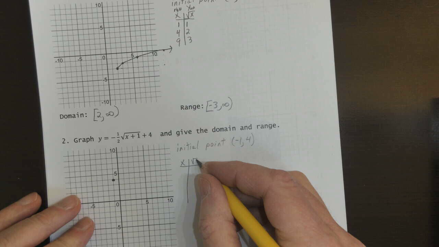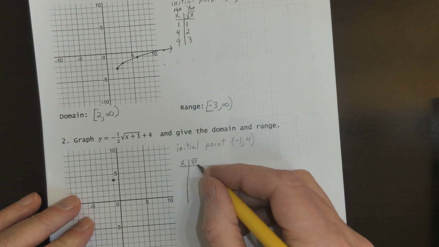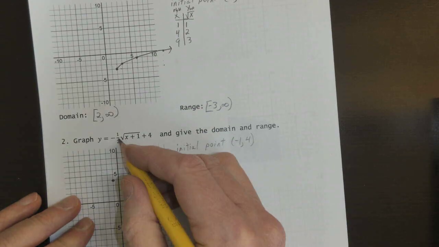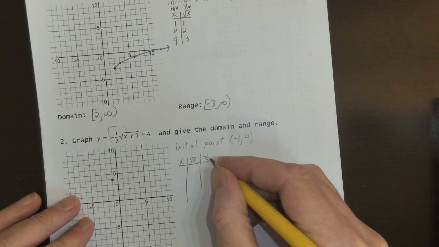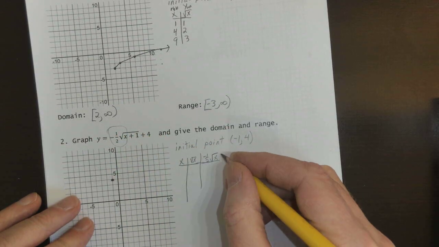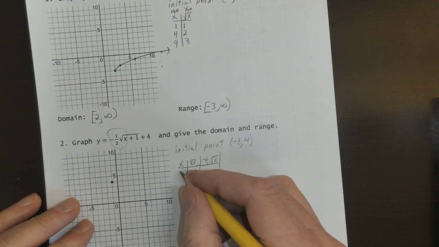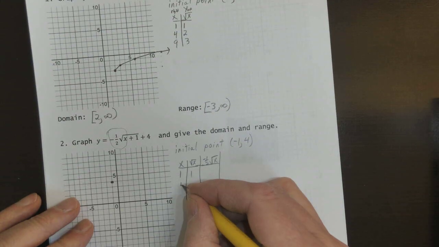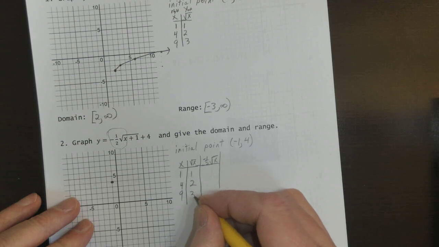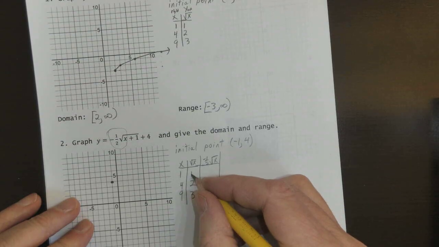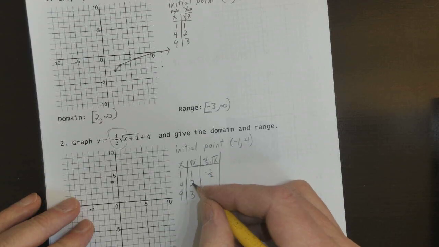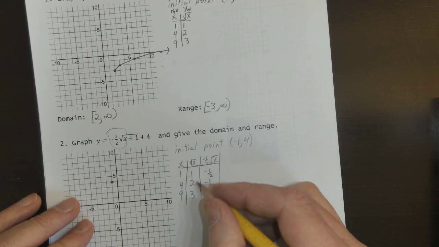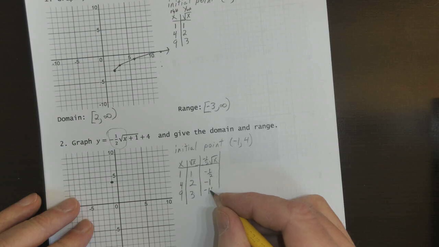X, square root of x. And then we have a third column for this part right here, negative 1/2 square root of x. I'm going to put the 1, 1, the 4, 2, and the 9, 3 in. And negative 1/2 times 1 is negative 1/2. Negative 1/2 times 2 is negative 1. Negative 1/2 times 3 is negative 1 and 1/2.